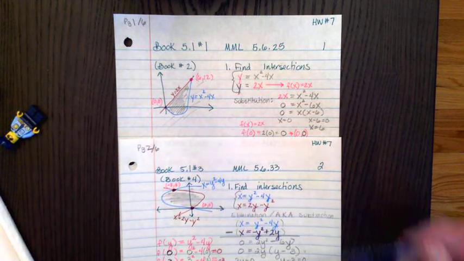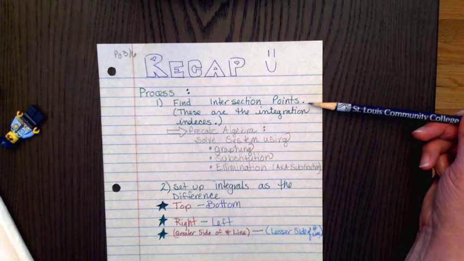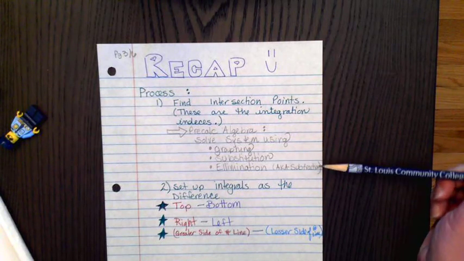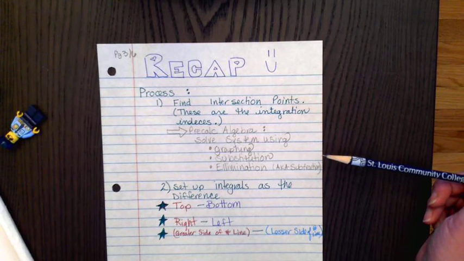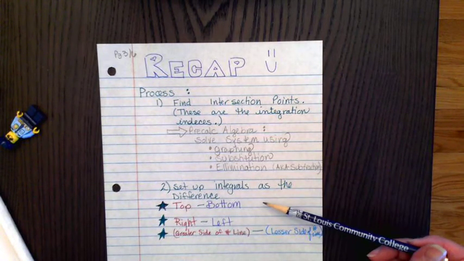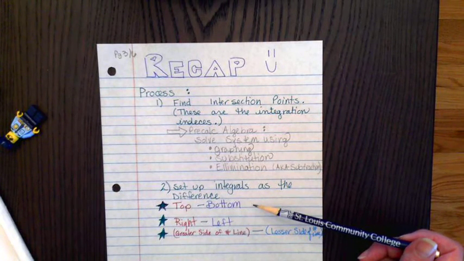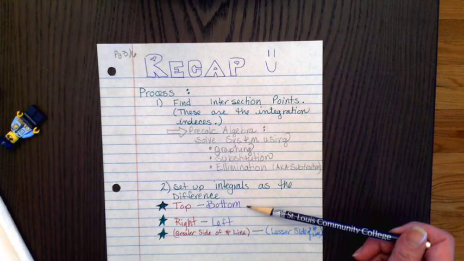First, you find the intersection points using previous algebra, so you could solve that system using graphing, substitution, or the elimination method. You might know the elimination method as a subtraction method. And then next, you set up the integrals as a difference. Remember that depending on if you're working with a function over x or a function over y, we either use the top minus the bottom function or the rightmost function minus the left function.